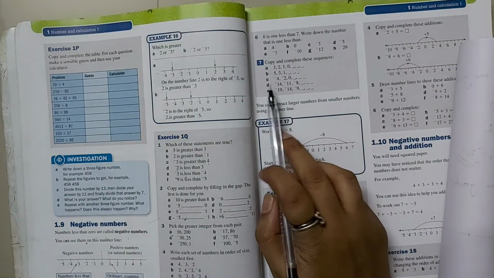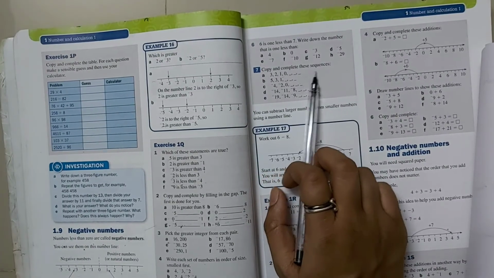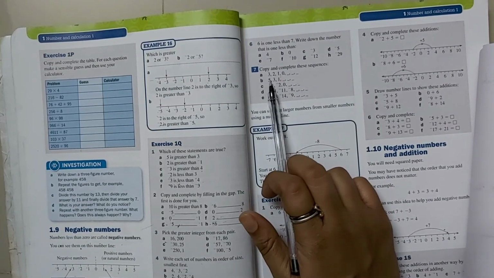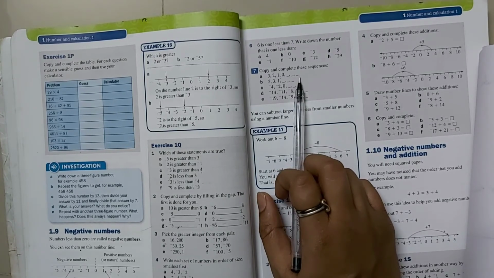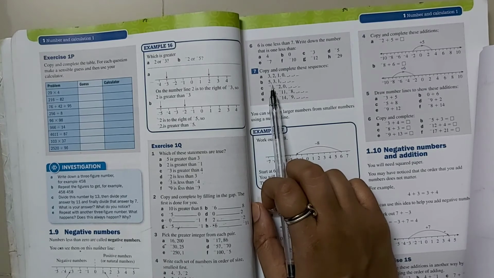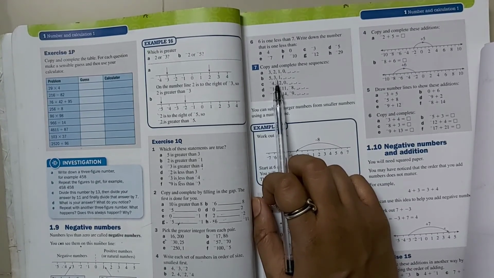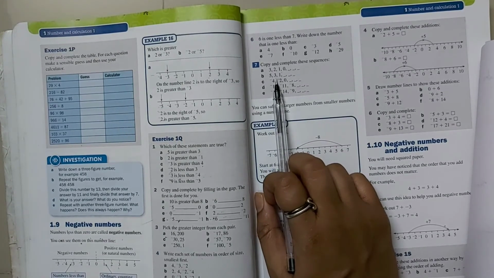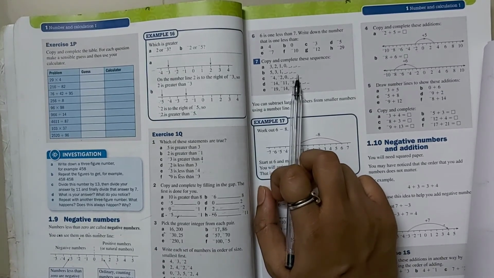So this is the last question we are doing for today, which is copy and complete these sequences. What is the pattern you see here? 3 2 1 0, then comes, that's right, 1 2 3. Good job. Now B, 5 3 1. What sequence do we see here? There is one number which is missing. 5, 4 is missing, then we have 3, then 2 is missing, then we have 1. So this is the pattern for the second one.